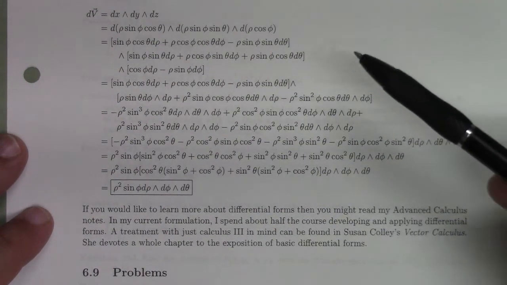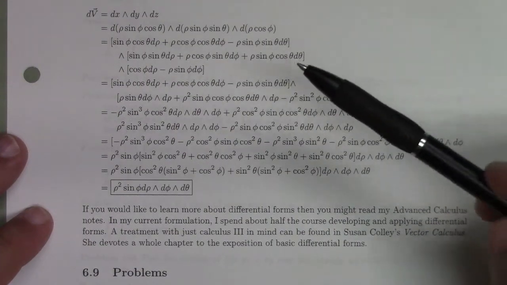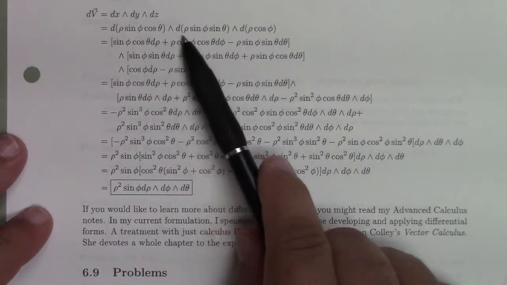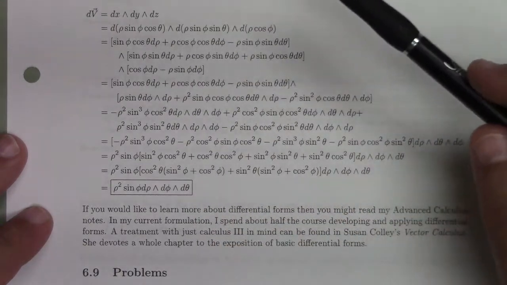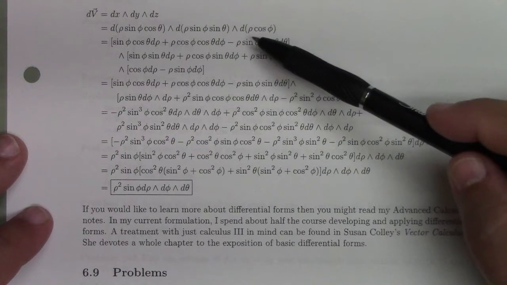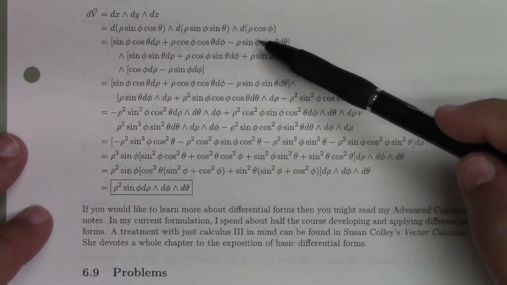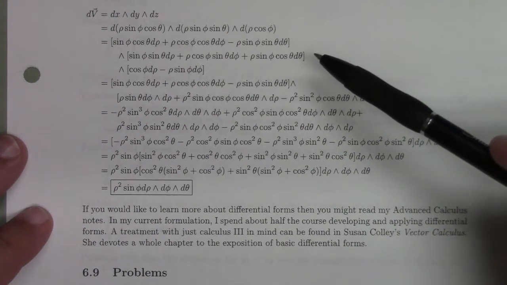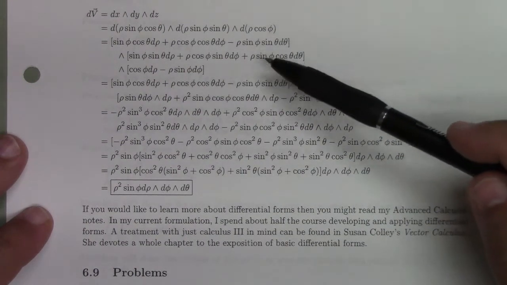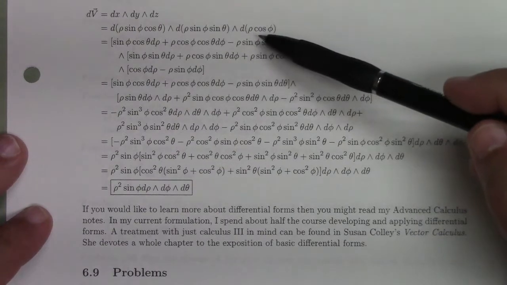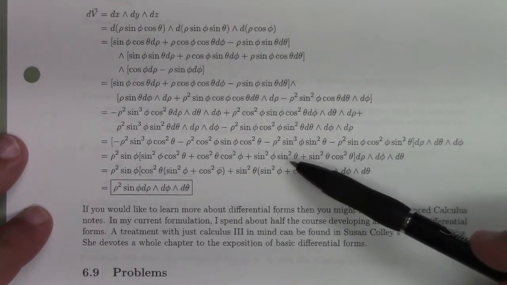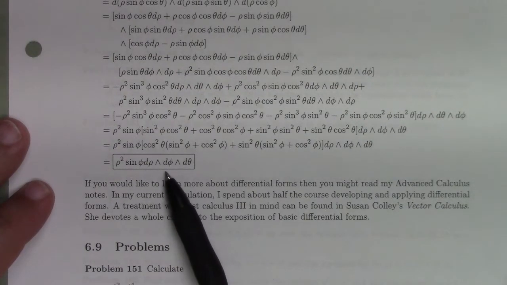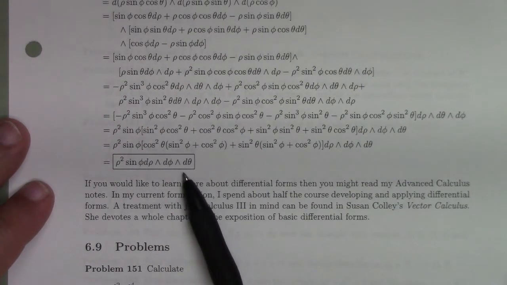Yet this differential forms method is just hand-to-hand combat. Just the differential you already learned and this little wedge product, and somehow that skewness, dx wedge dy equals minus dy wedge dx, paired with the differential, allows you to calculate bit by bit, line by line, the rho squared sine phi, d rho wedge d phi wedge d theta.